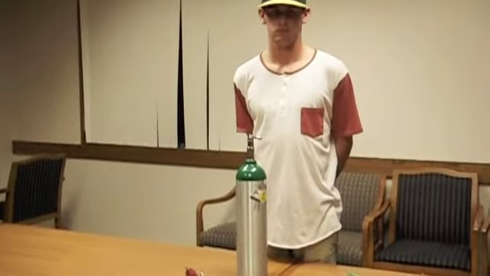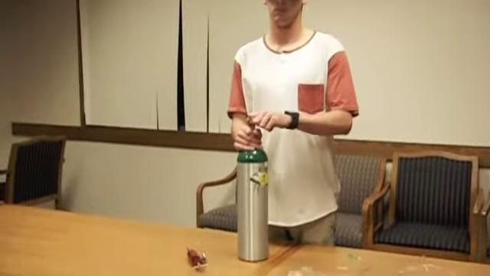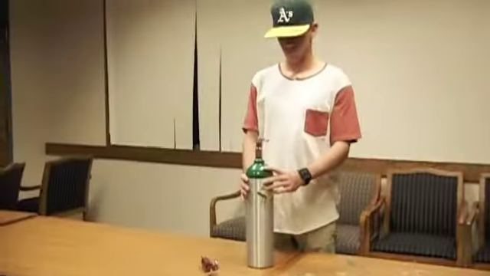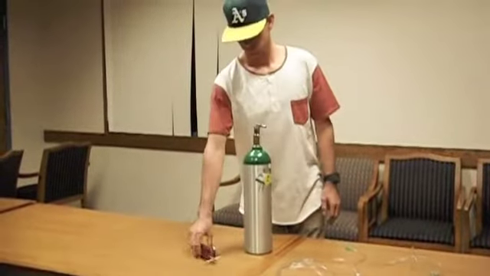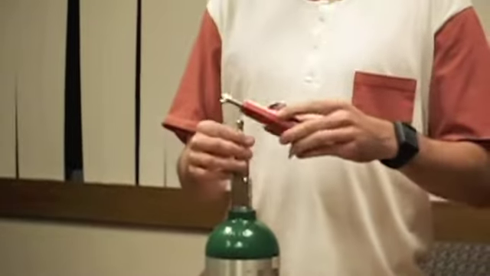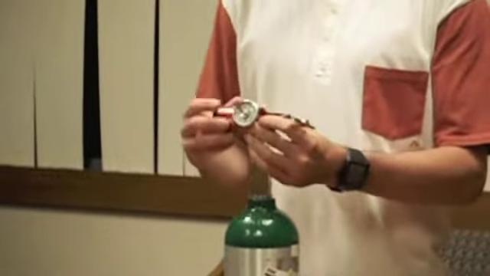The first step in oxygen administration is to release a little bit of oxygen to make sure the oxygen cylinder is working properly. After releasing a little bit of oxygen, the second step is to attach the air regulator to the oxygen cylinder with the toothpick inserted into the two holes of the oxygen cylinder. Make sure that it is tight and secure.